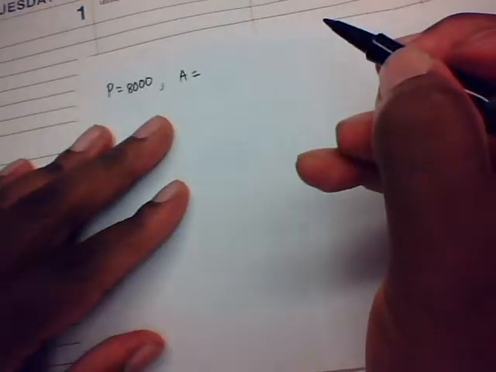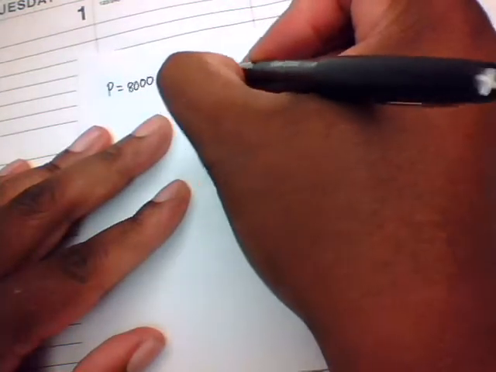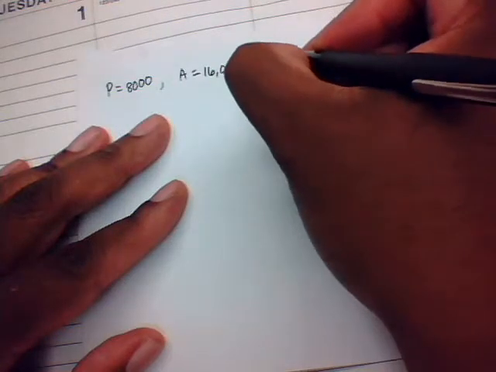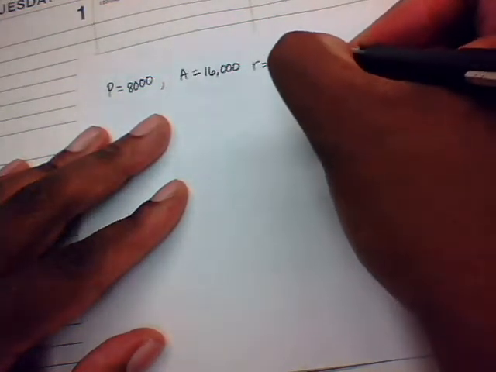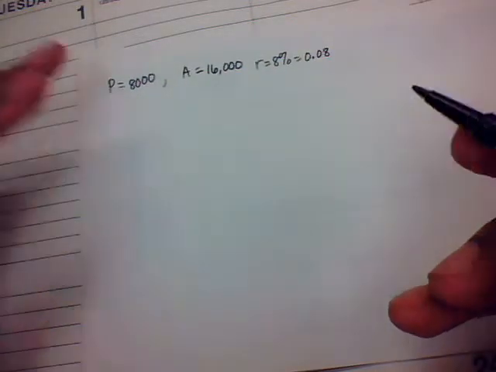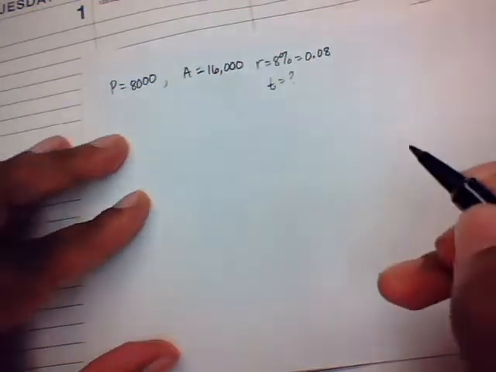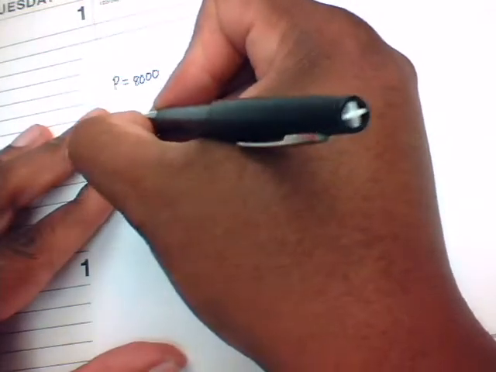All right, now let's look at what's given to us. We have an $8,000 investment, so P is 8,000. And we want it to double. If we're going to double 8,000, that means that A will have to be $16,000. And the interest rate is 8%, and as a decimal, that will be 0.08. And it's compounded continuously. So t is what we're trying to find. If it's compounded continuously, we need to use this formula.